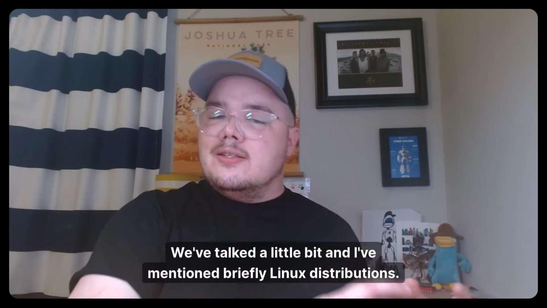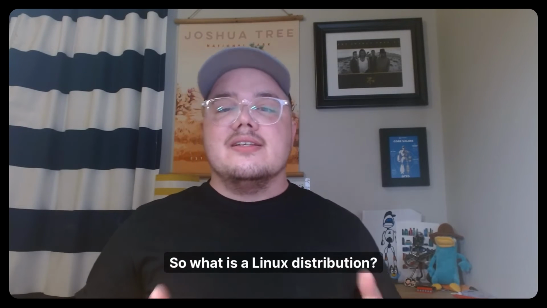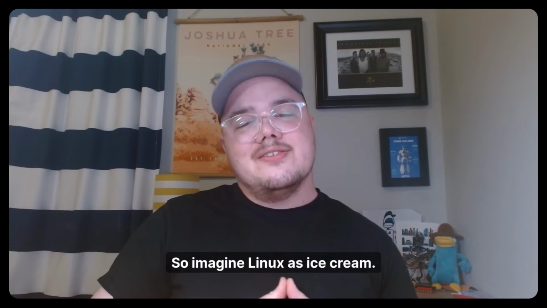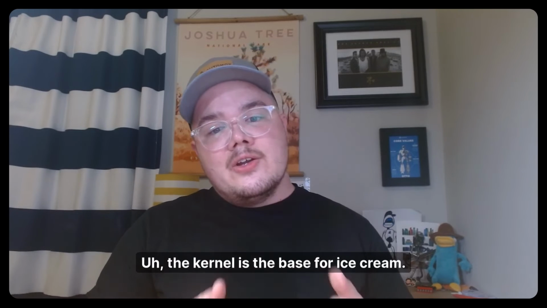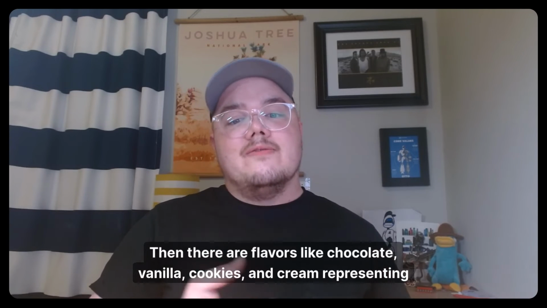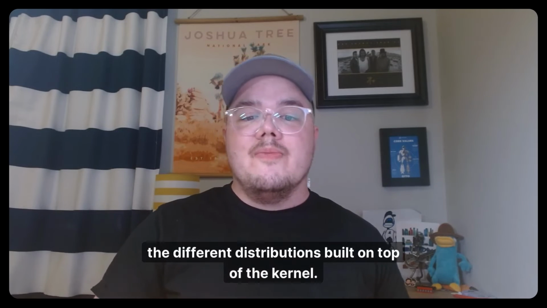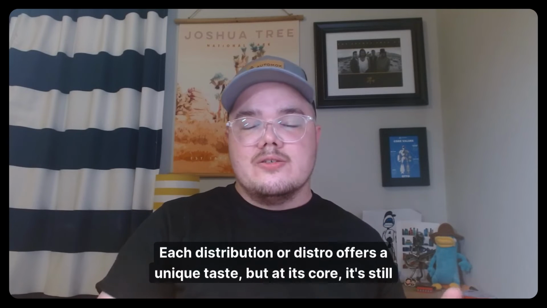So we've talked a little bit, and I've mentioned briefly, Linux distributions. So what is a Linux distribution? Imagine Linux as ice cream. Let's take this tasty trip together. The kernel is the base for ice cream, so it's your milk, cream, and sugar. Then there are flavors like chocolate, vanilla, cookies and cream, representing the different distributions built on top of the kernel. Each distribution, or distro, offers a unique taste, but at its core, it's still ice cream.